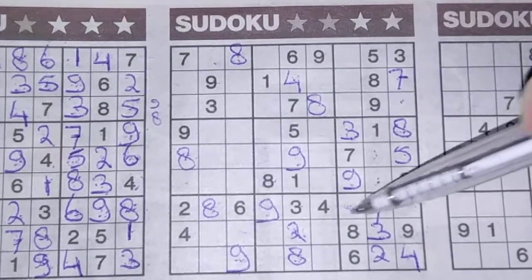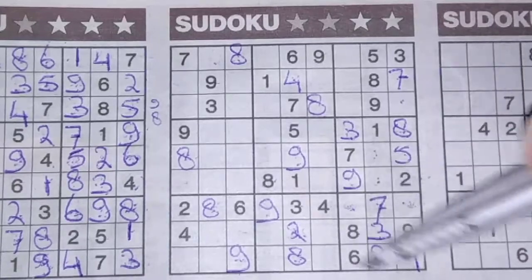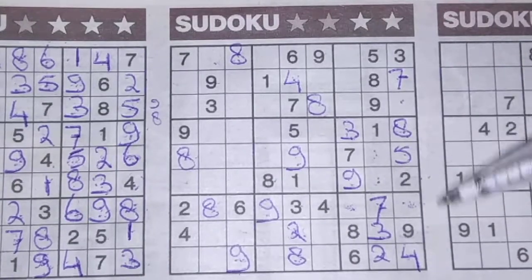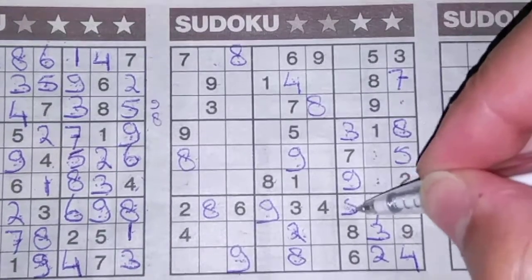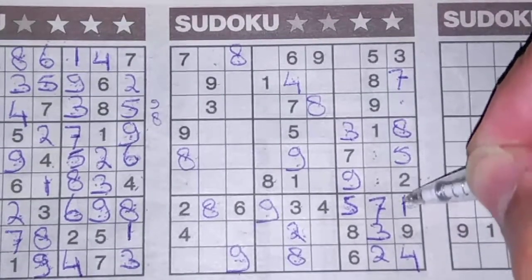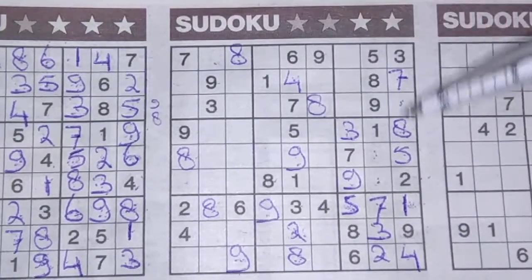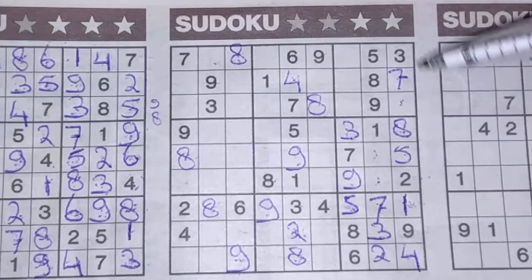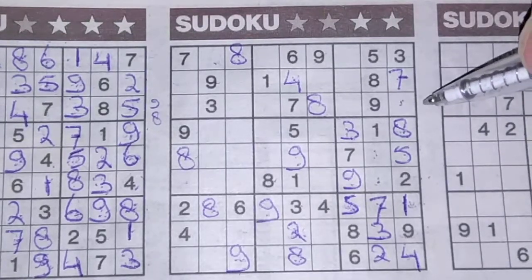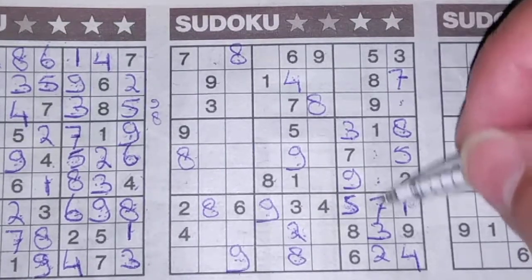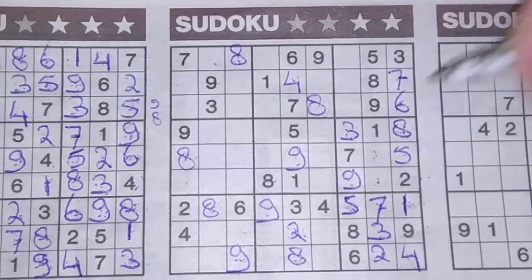Now, I remember the 1 and the 5 are left in this big square. We have a 5 here, so no 5 there. 5 should be here, and the 1 goes there. 1 number left in this column for the number 6, I believe. 6, yeah, 6.